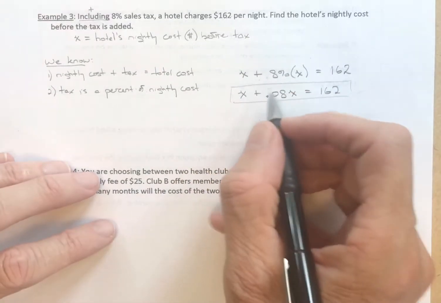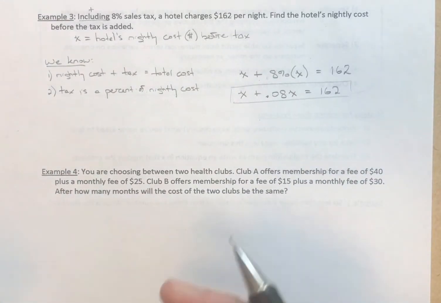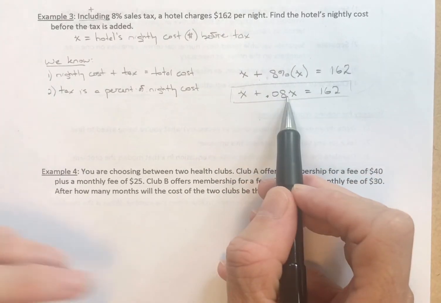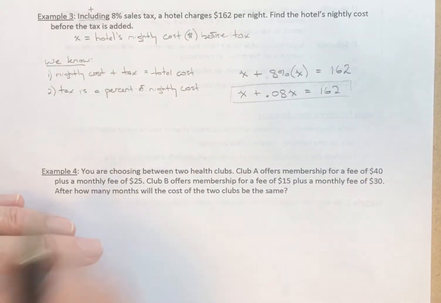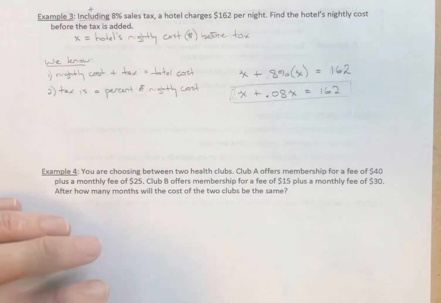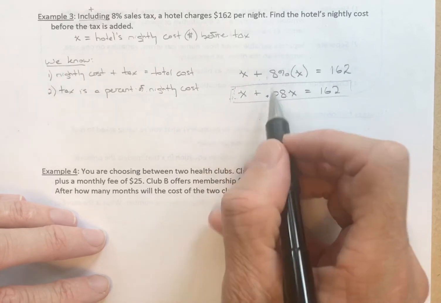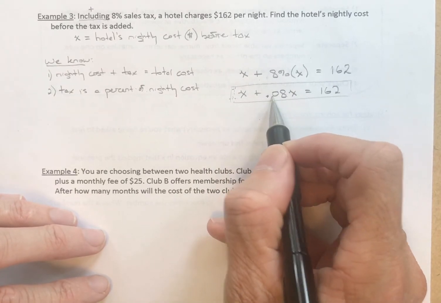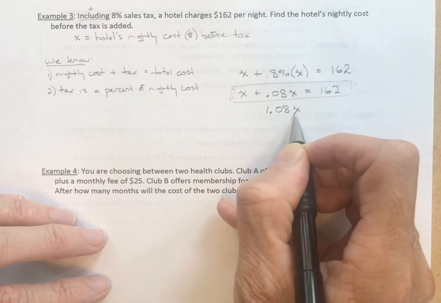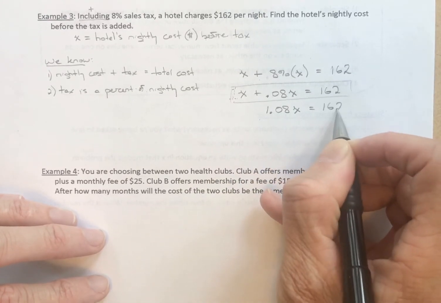As a reminder, now we're into solving the equation. Simplify both sides. The right side is simple. The left side has 2 x terms. They can be added together. Don't forget, there's an understood 1 in front of that x. So 1x plus 8 hundredths of an x, and we have 1 and 8 hundredths of an x. And there we are.